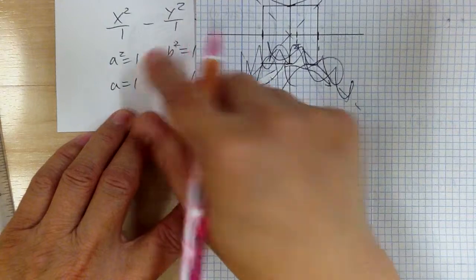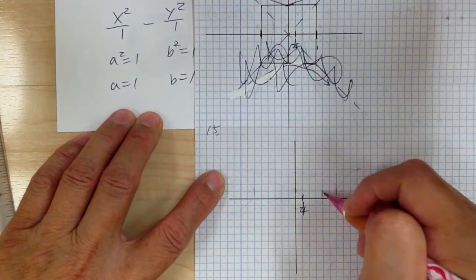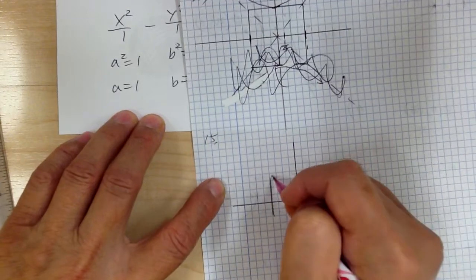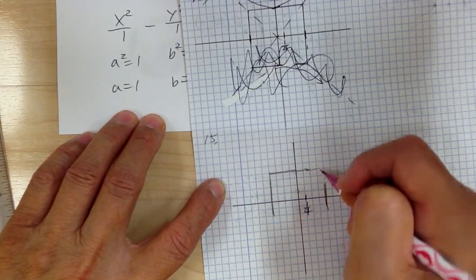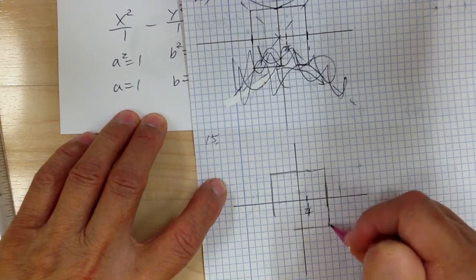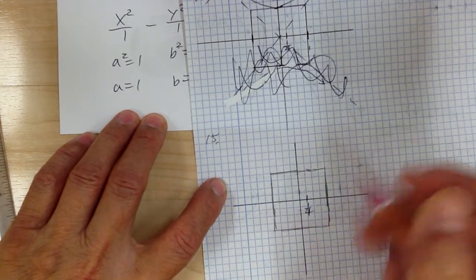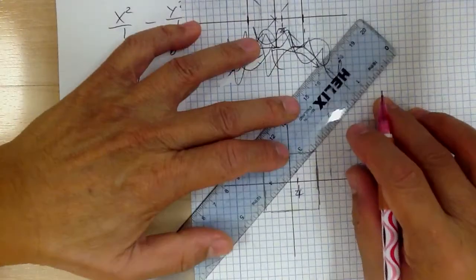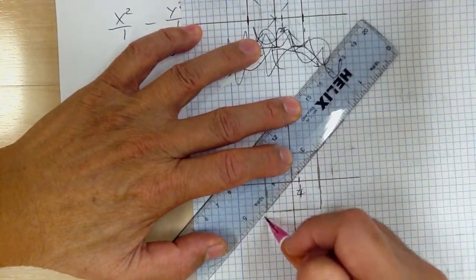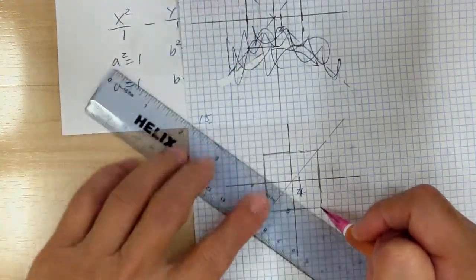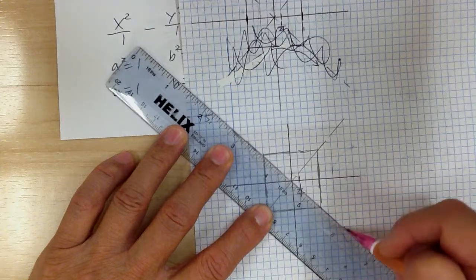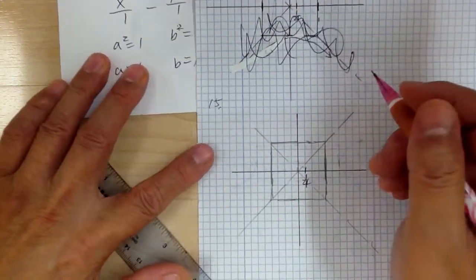Okay, so the box is 1, so it'll be 4 squares, right? Okay, and draw the asymptotes. Okay, and then do the graph.